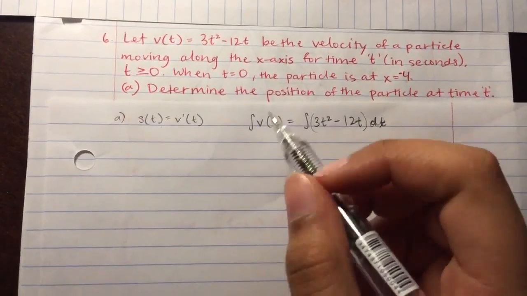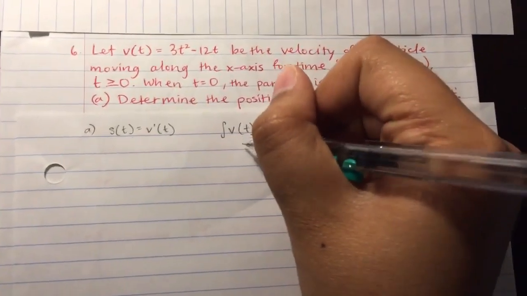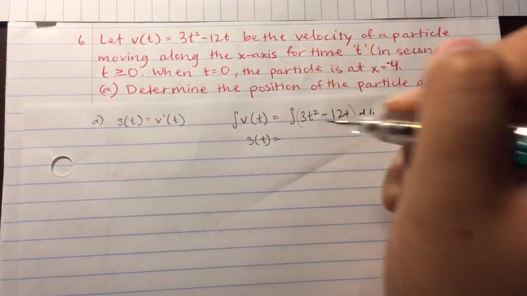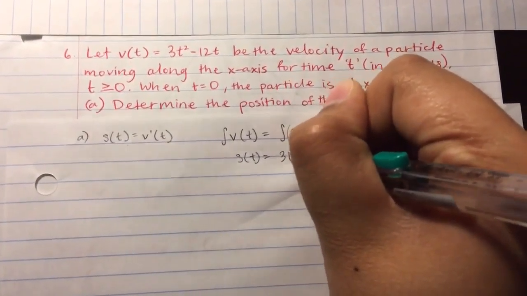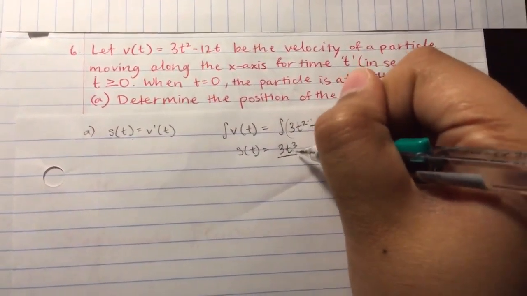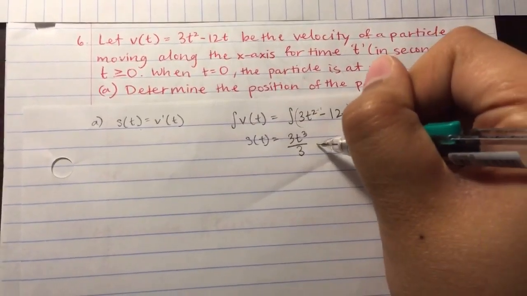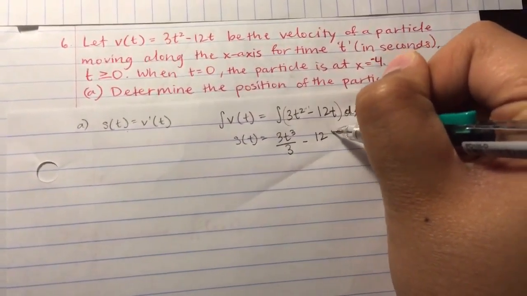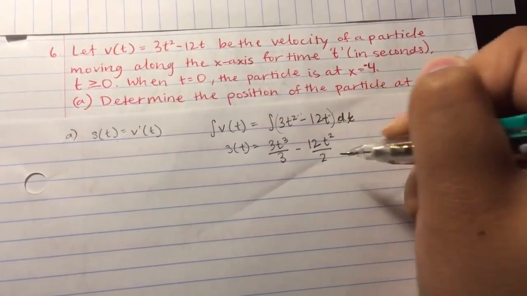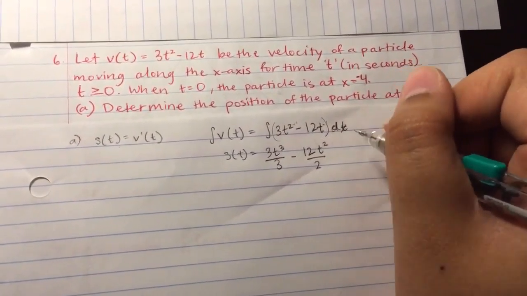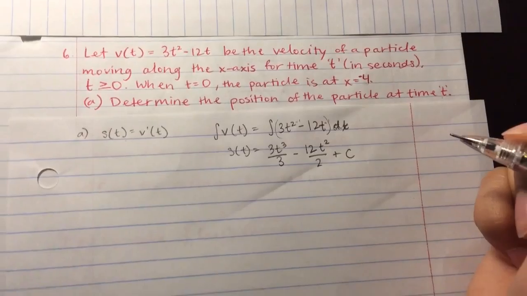And then we're going to power up so that this will change to the position formula. So we power up, so plus 1. So it's going to be 3t cubed over 3 minus 12t squared over 2, and then plus c.